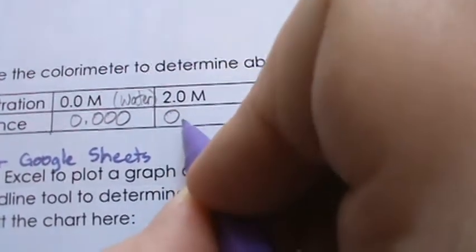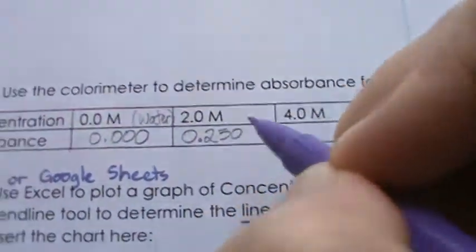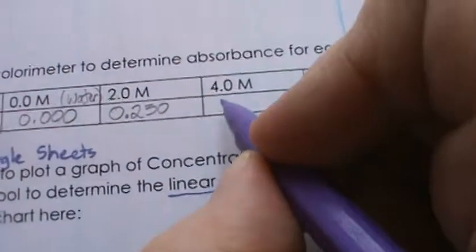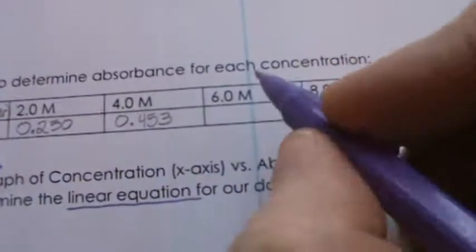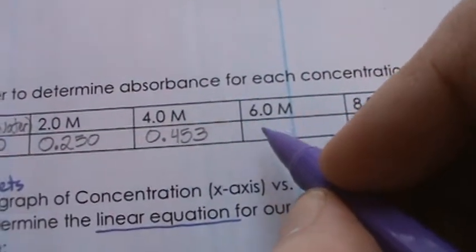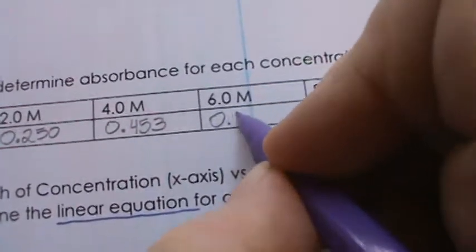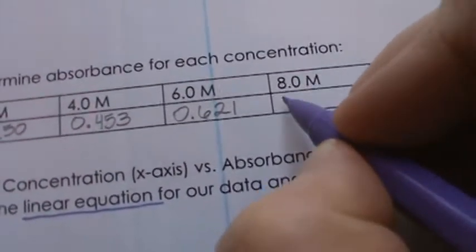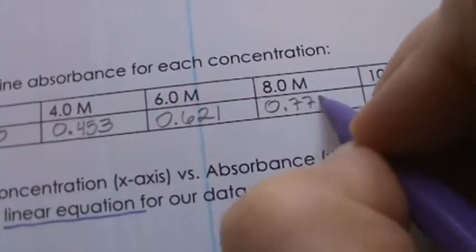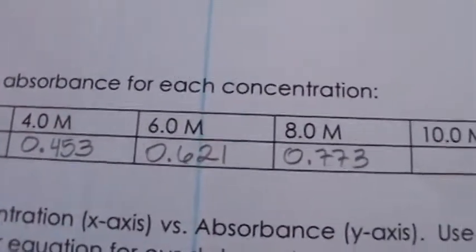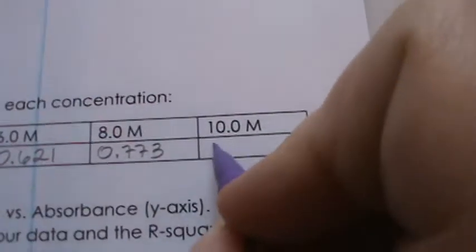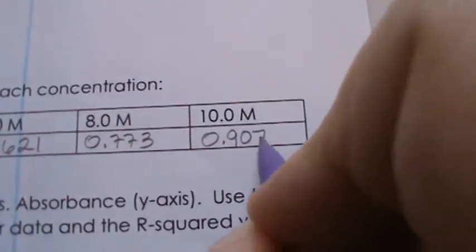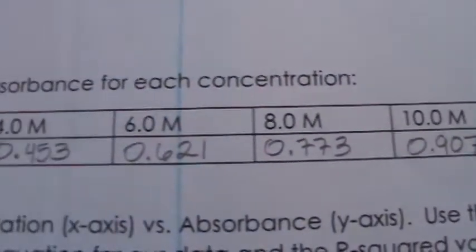And then I can see that for 2 molar I have 0.250, and for 4 I have 0.453, and for 6 I have 0.621, and for 8 I have 0.773, and for 10 we have 0.907. Okay?